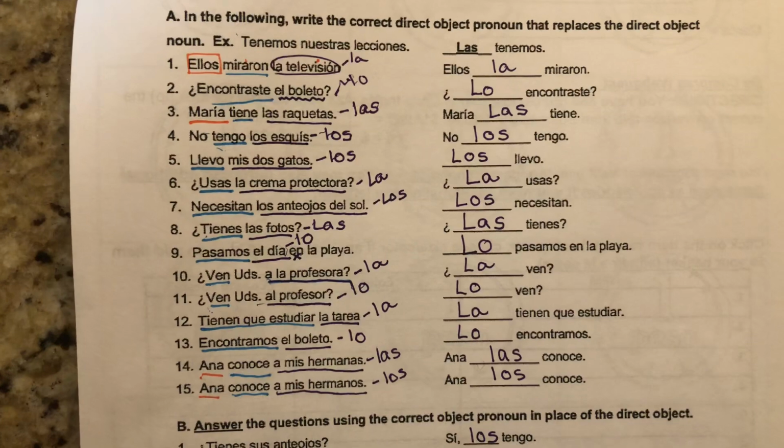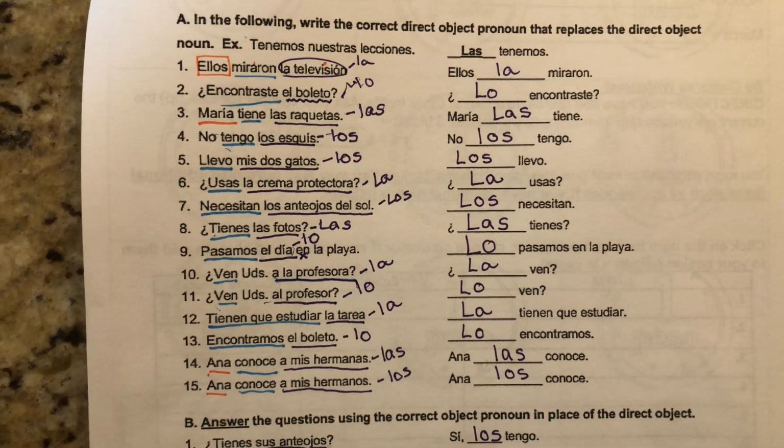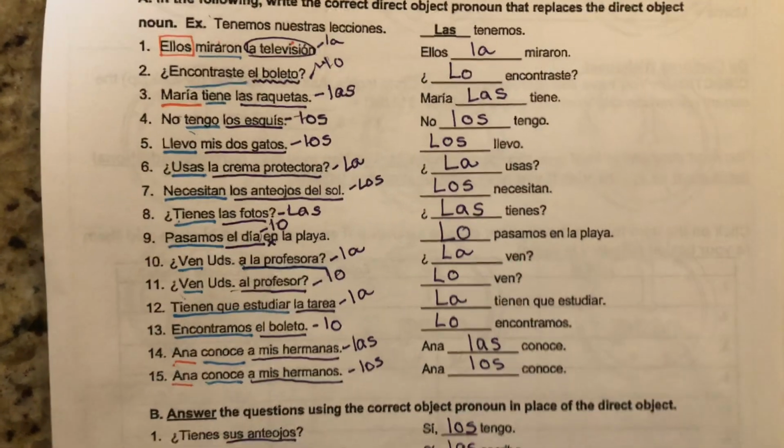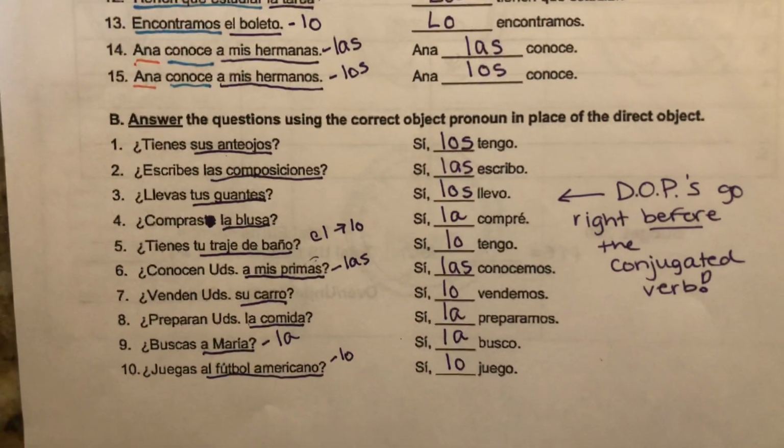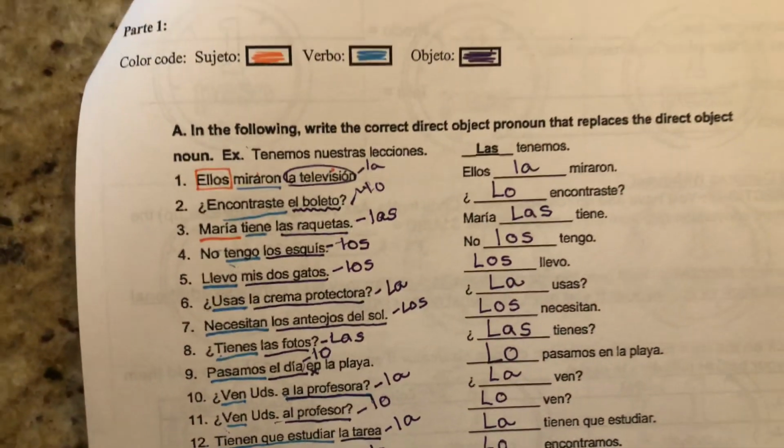All right. So feel free to pause this video if you need to check your answers or if you need to add anything or take a look. But you have just completed task number 3 with me.